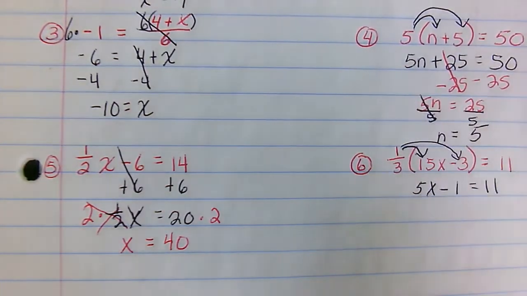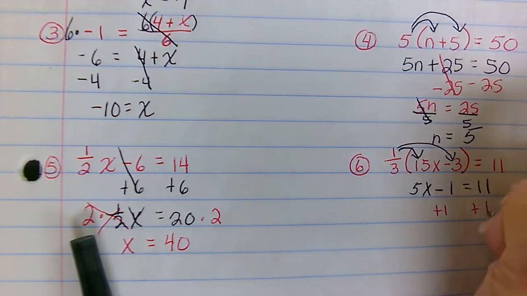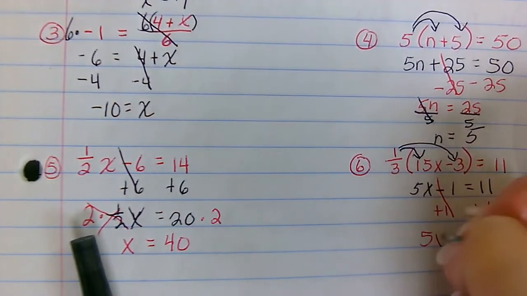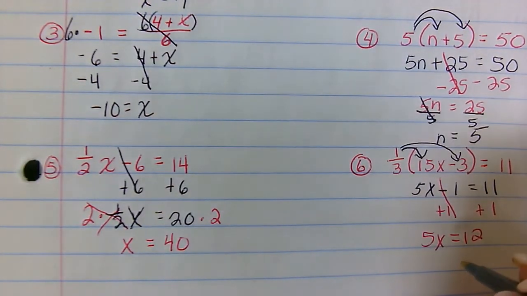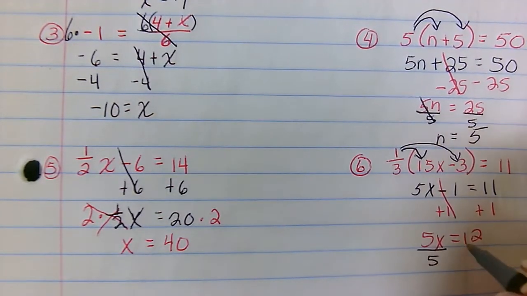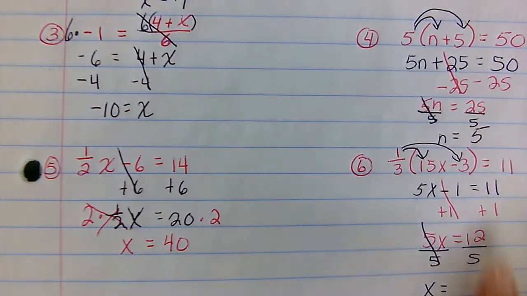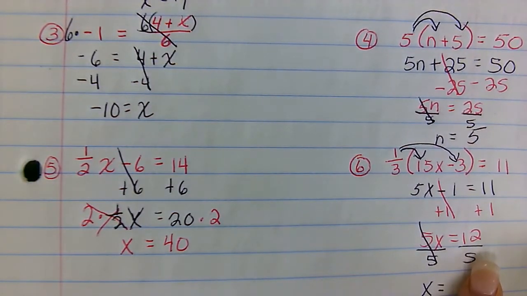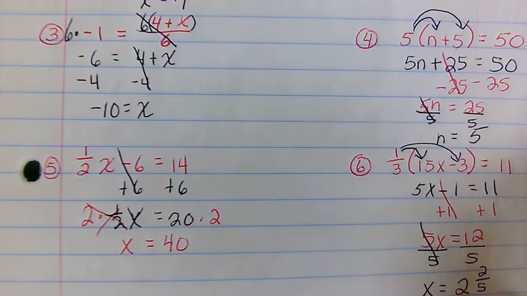So we're going to add 1 to both sides. Add 1 to both sides. Cancels out. Bring down 5x equals 12. And now I like this one because you end up with a fraction answer. Or you can end up with a decimal answer, but since you started with a fraction, we'll end with a fraction. So we're going to divide both sides by 5. Cancel out. And x equals 12 divided by 5. Well, 5 goes into 12 2 times, because 5 times 2 is 10, with 2 left over, so 2 2/5.